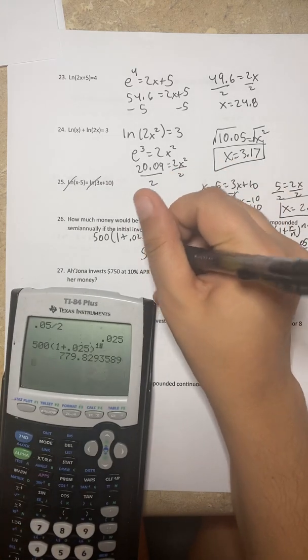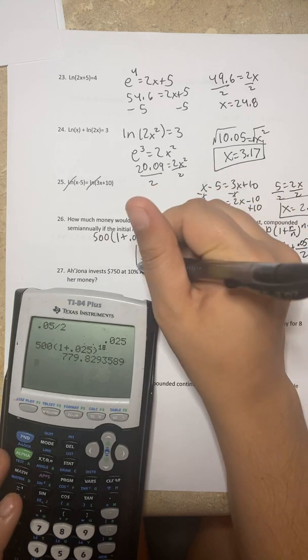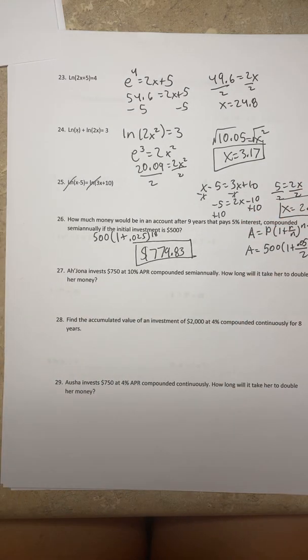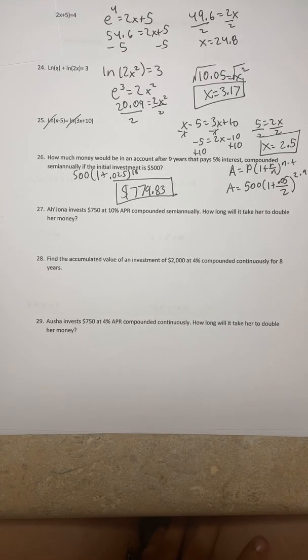Which gives us $779.83. Remember, we're talking about money in this problem, which means that you have to use 2 decimal places. All right, I'm going to skip 27 and come back to it.